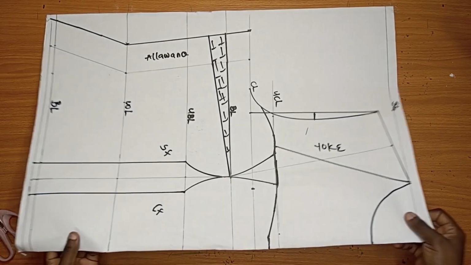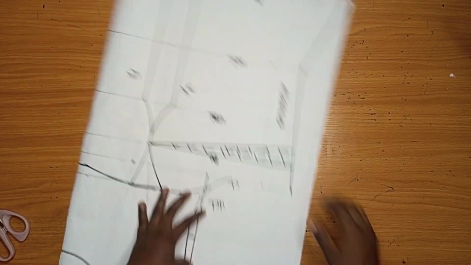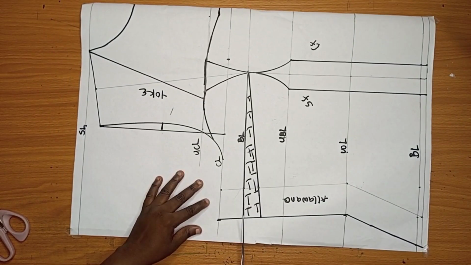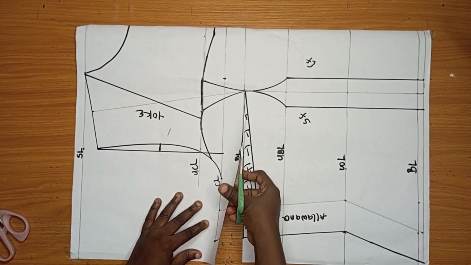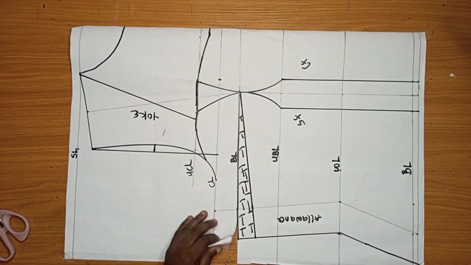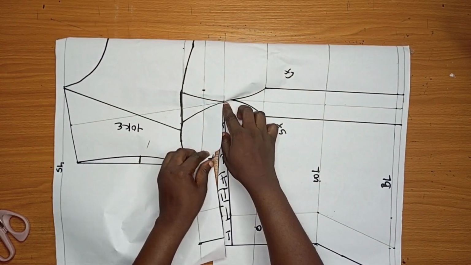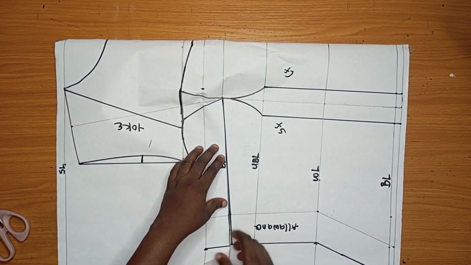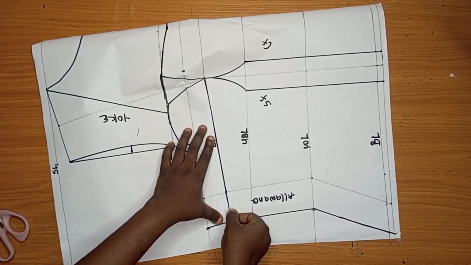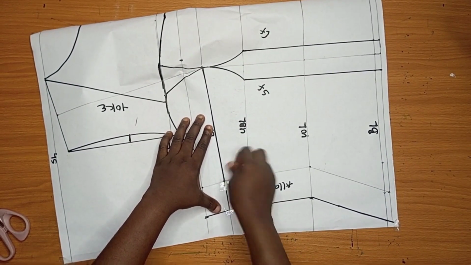And then the next thing I'm going to do is to go ahead and start cutting this. But before doing that, I'm just going to cut through the bust line to this point here. And then I'll go ahead to close the side dart. So I'm just going to tape this down in place.